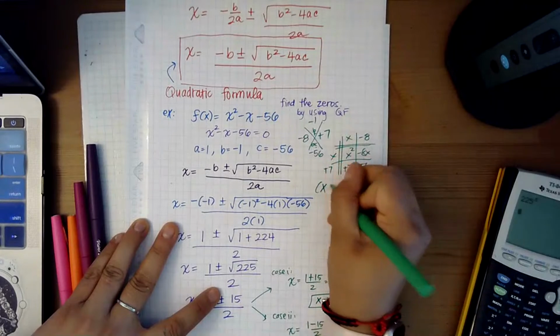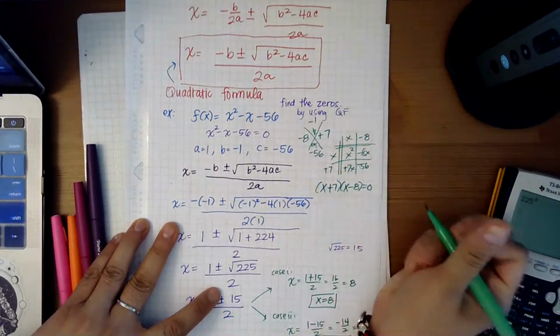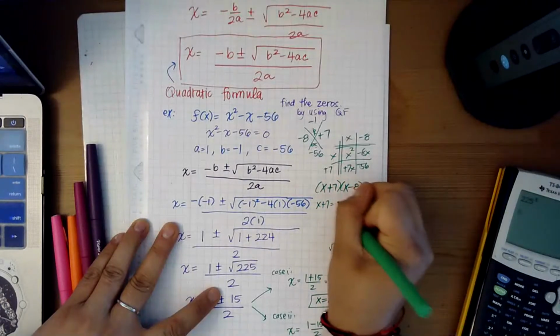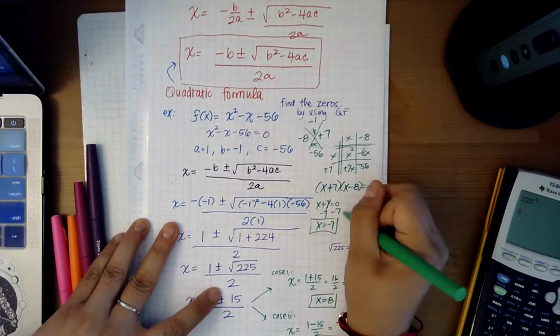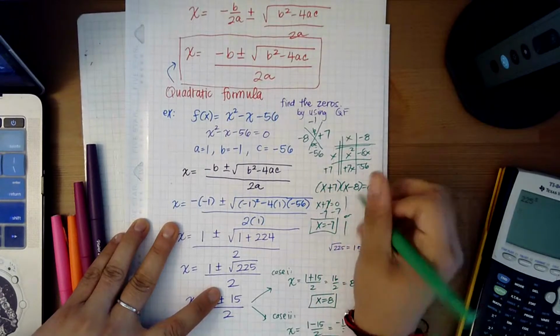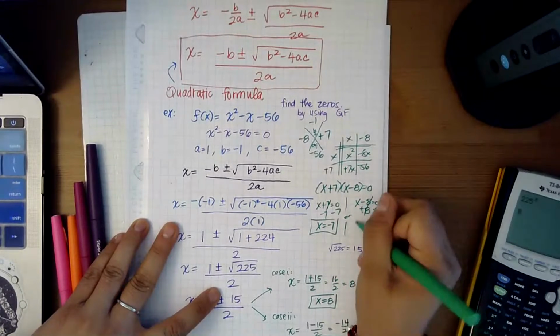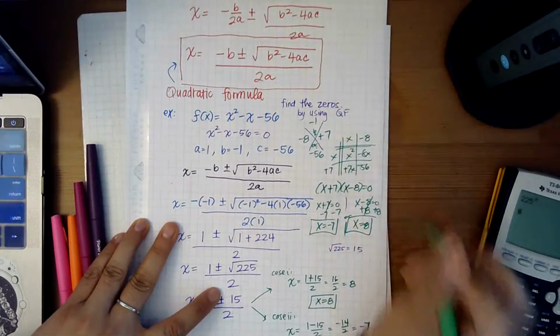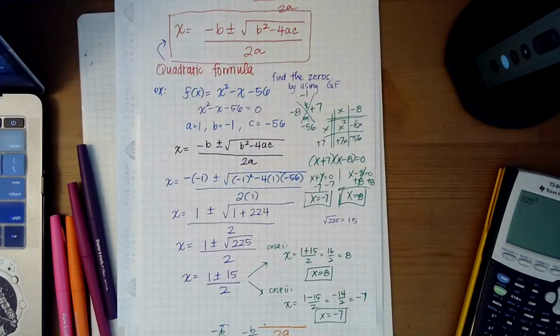That gives me x plus 7 and x minus 8 equals 0. And if I let them each equal 0 and solve, x equals -7, or x minus 8 equals 0, add 8 to both sides, x equals 8. Did I get the same answer as I did over here? Yes. So this is showing you how you use the quadratic formula.